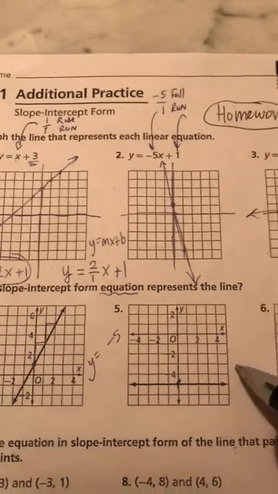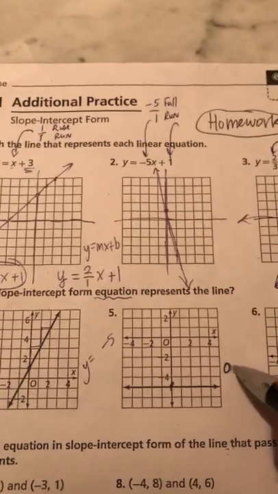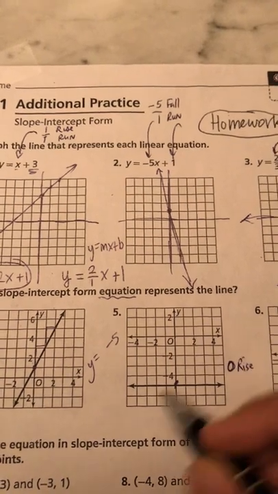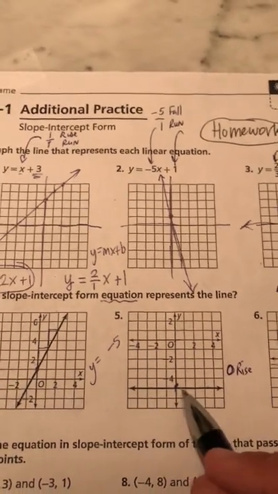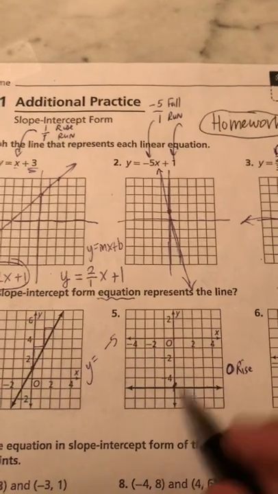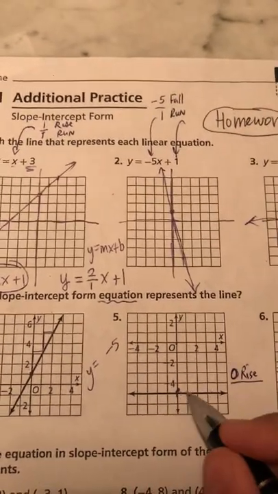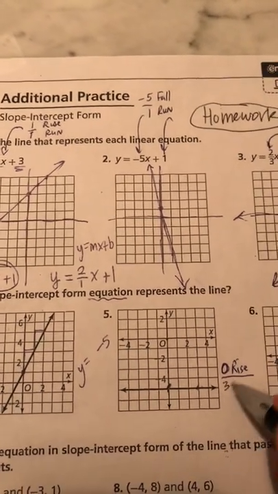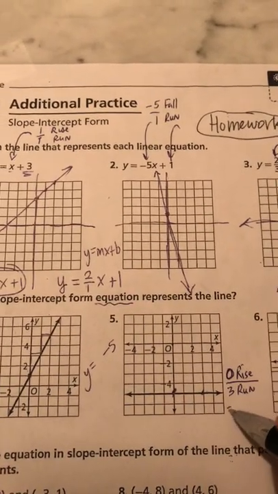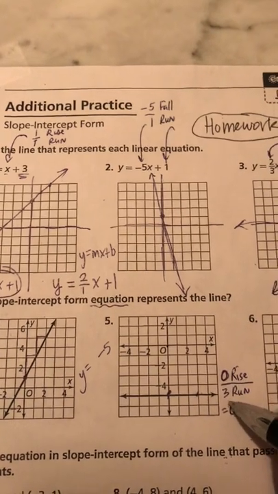So in math, not rising would be 0 rise, and we could think of it running any number we pick. So I can rise, nope, didn't rise. And I can run, you could think of it as running 3 boxes. And that's still 0. 0 divided by any number is 0.